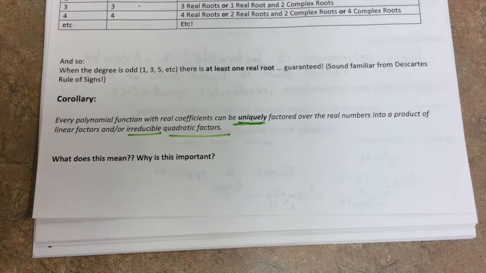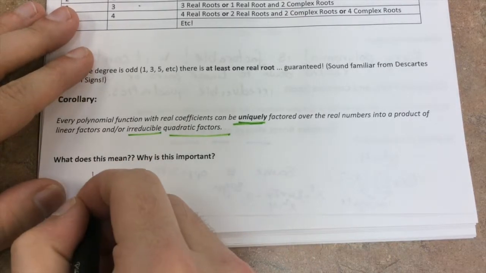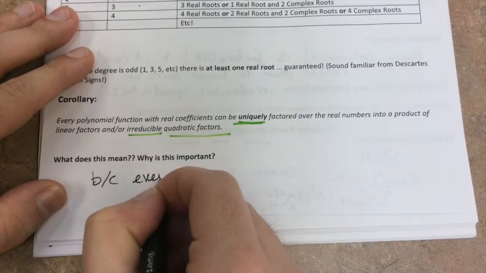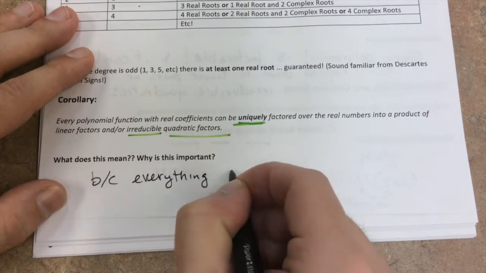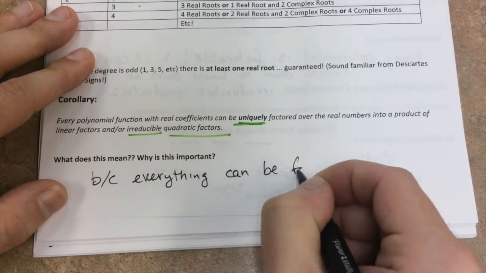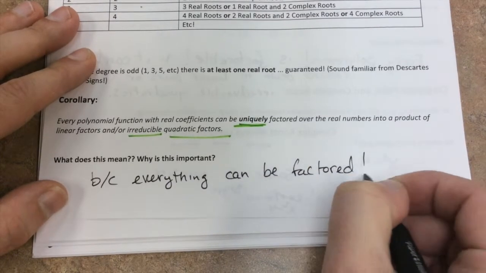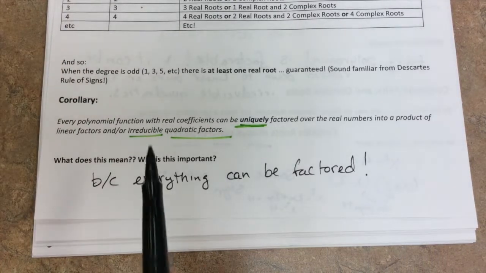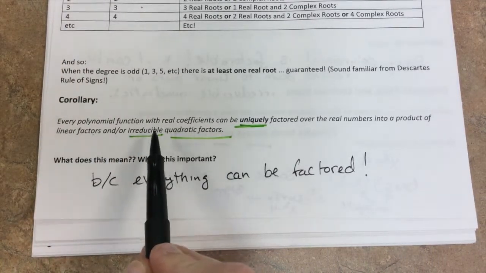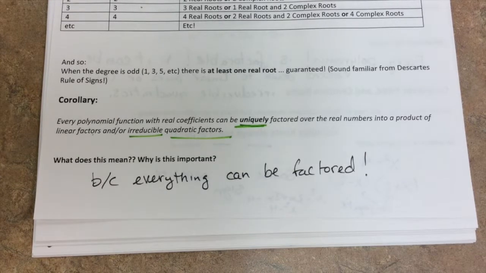And why is this so important? Because everything can be factored into linear factors or irreducible quadratics. So you could have 3 irreducible quadratics and you get a degree 6. That just means you have 6 complex roots. But everything can be factored, which is super important for us when we're talking about pre-calculus as a subject. Okay, let's flip it over and let's try a couple.